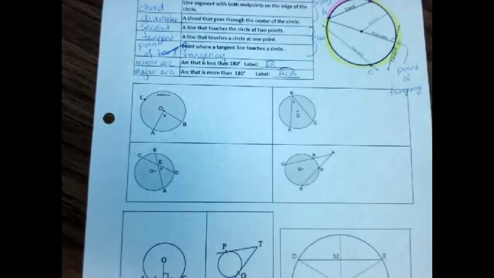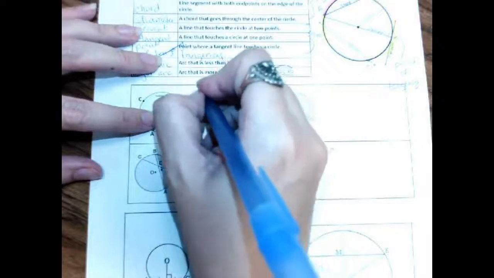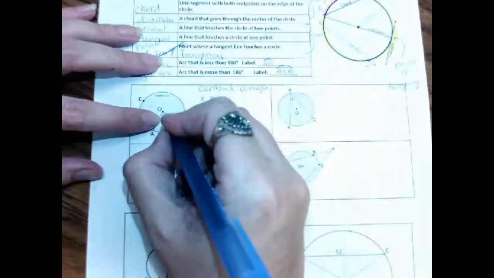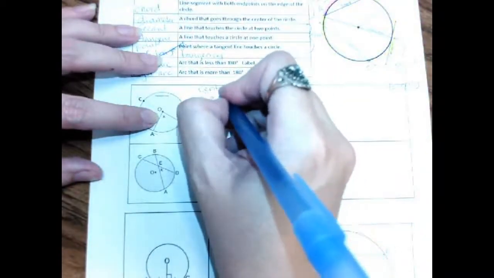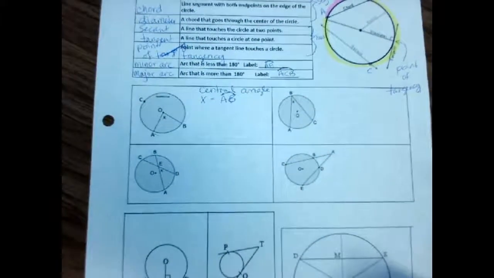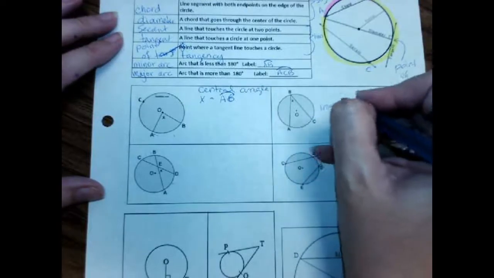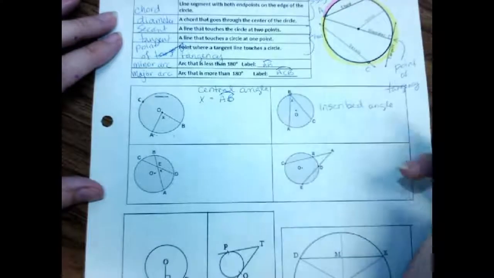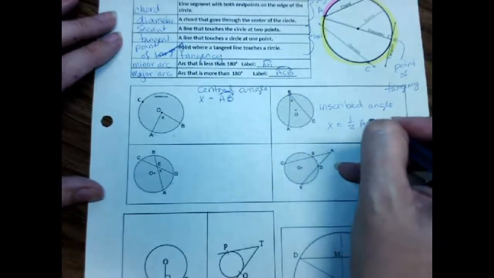Okay, now let's review our formulas. Here, X, this is a central angle, and a central angle is equal to the arc. This is an inscribed angle because it's touching the circle there, and it's 1/2 the arc.